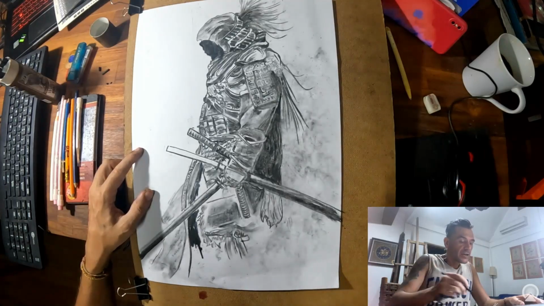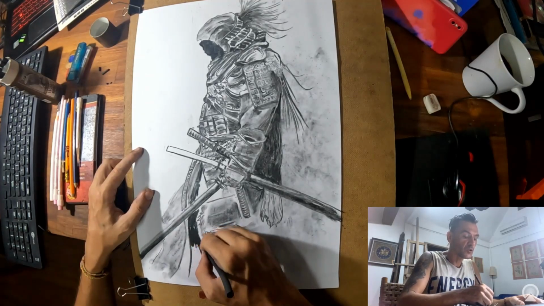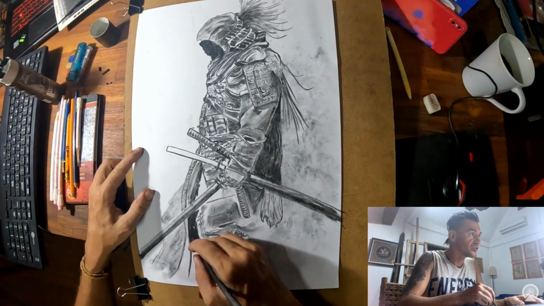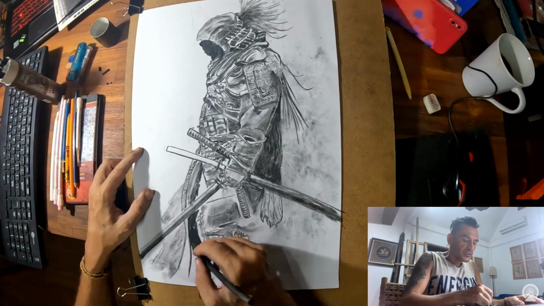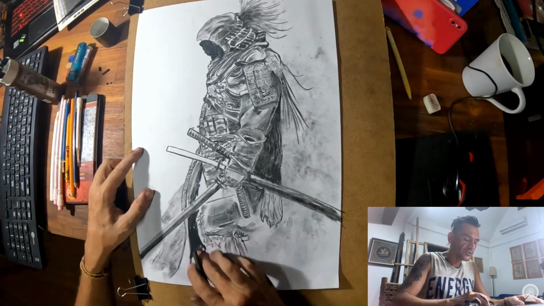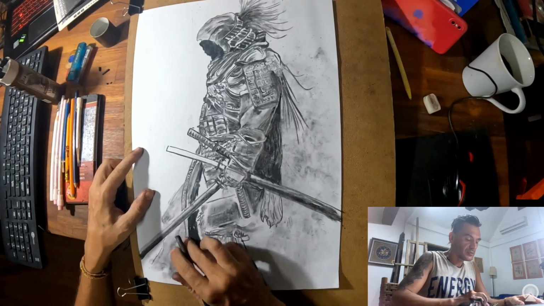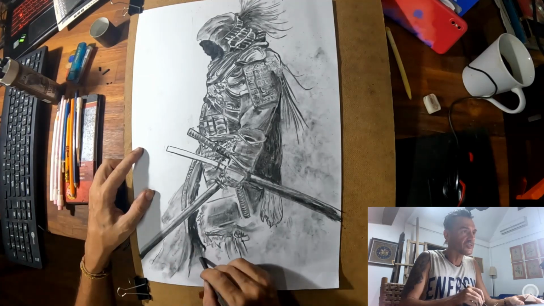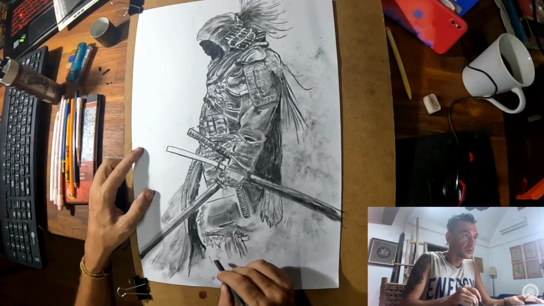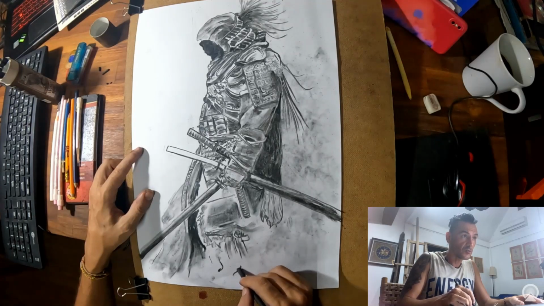Yeah. So here from the bottom of the samurai, I see some sort of fog starting, fog or haze, something. So I don't need to put too much charcoal now.